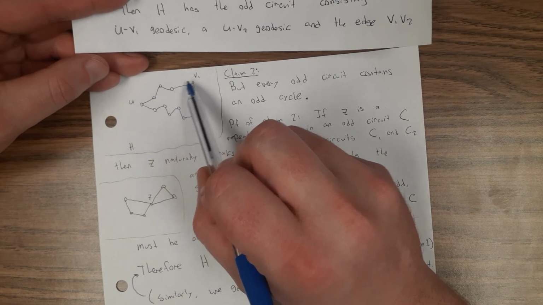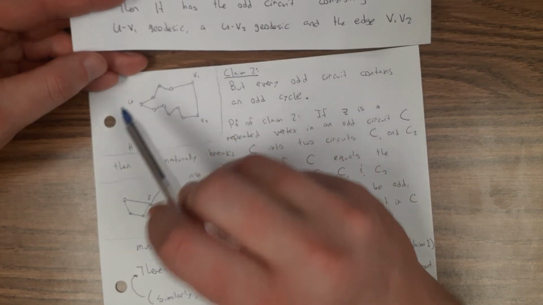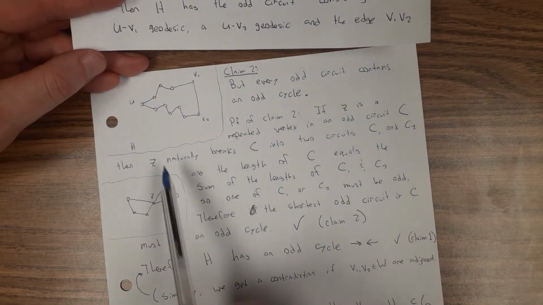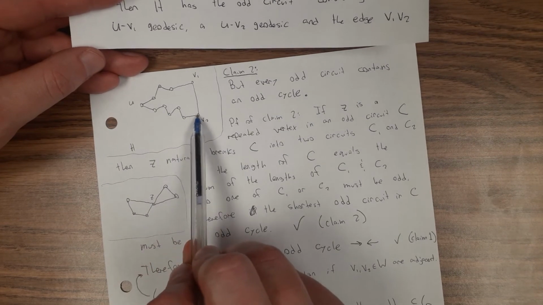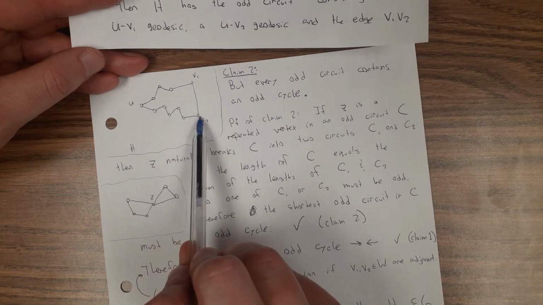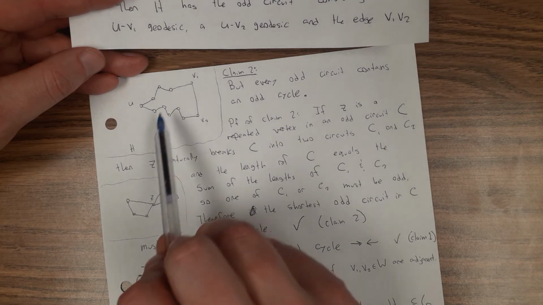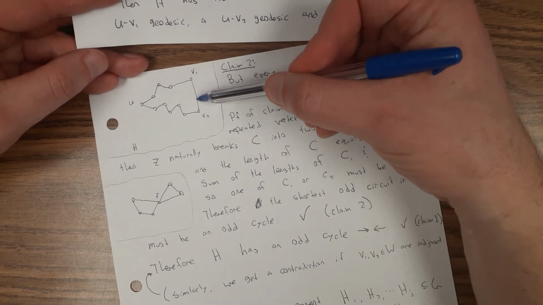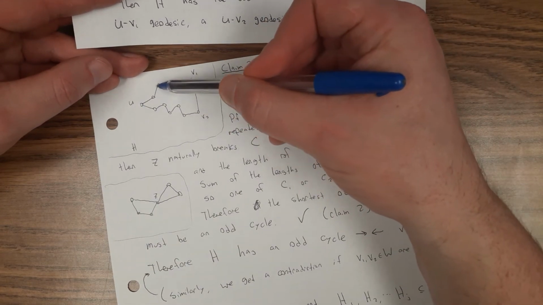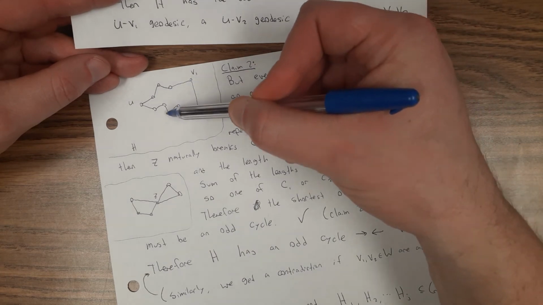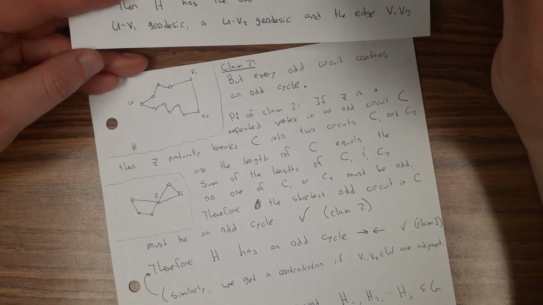So this has an even length. Similarly, this path has an even length from u to v2 because v2 is in the same set. And then I have this edge, and if you put these things together, that makes a circuit whose length is odd.